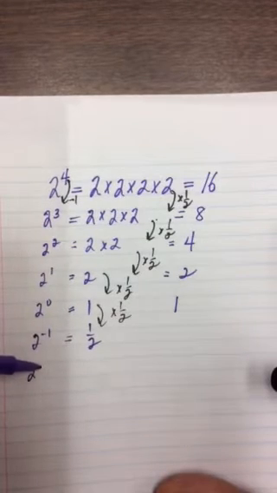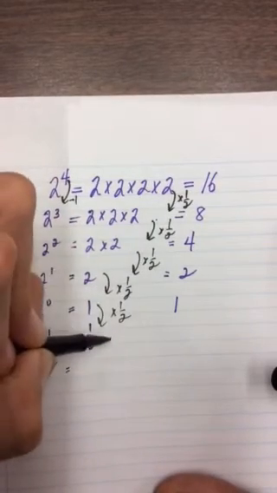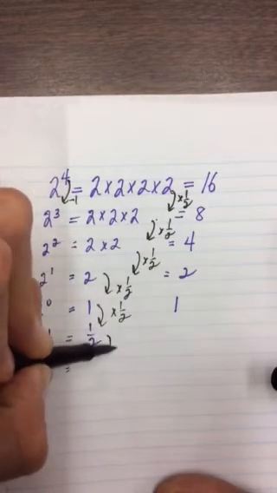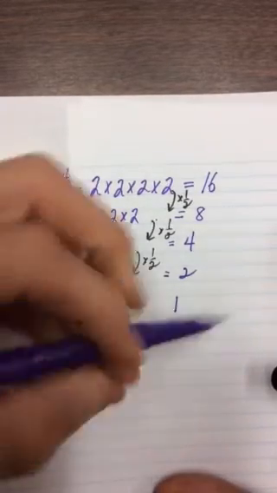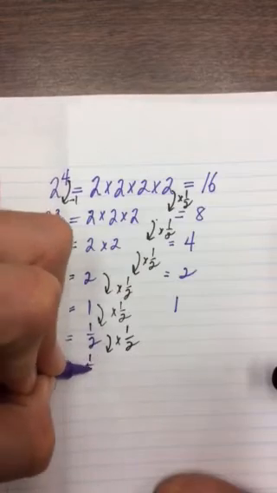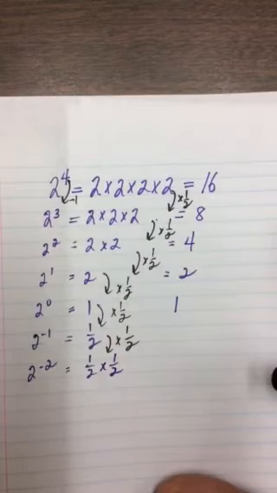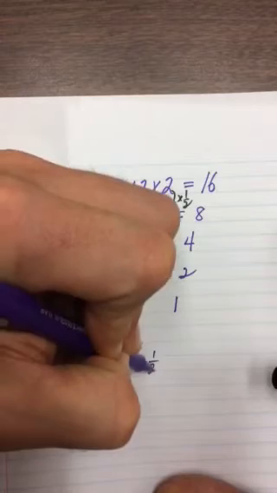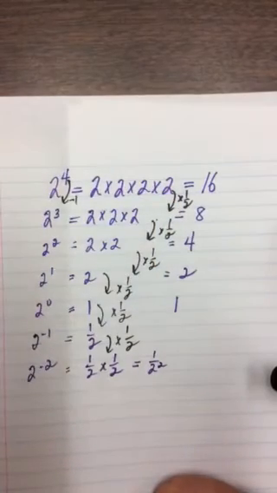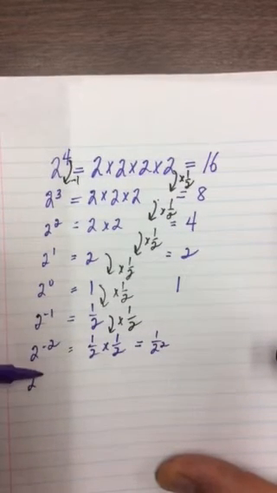I have 2 to the negative 2 power. I have 1/2 over here. And I'm going to multiply by 1/2 again. Now, kind of cool here because now I have 1/2 times 1/2, or another way to write that is 1 over 2 squared. So I want you to think about that for just a second, and then let's go to the next one.